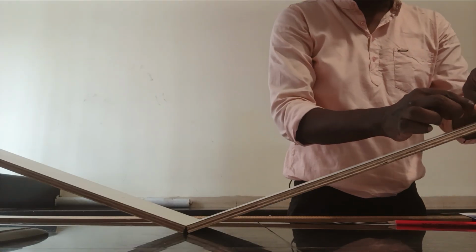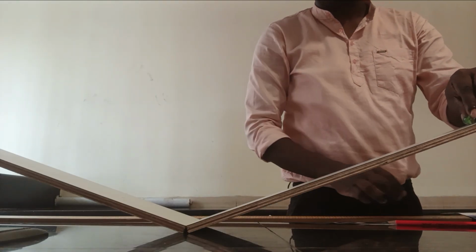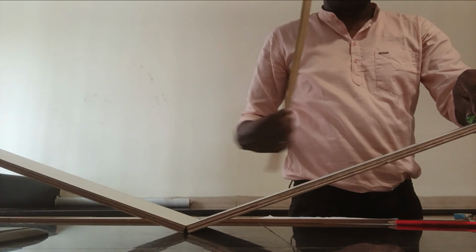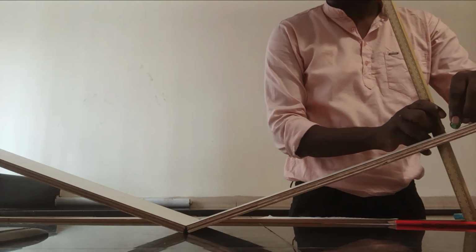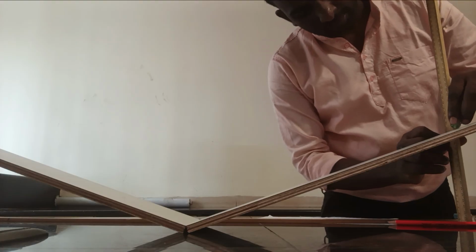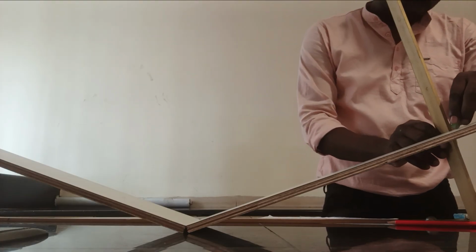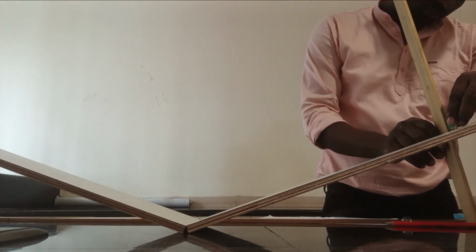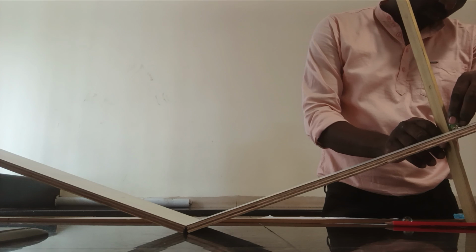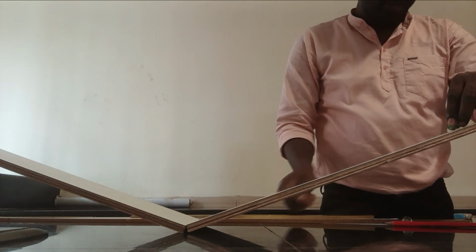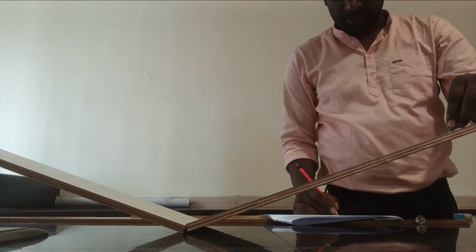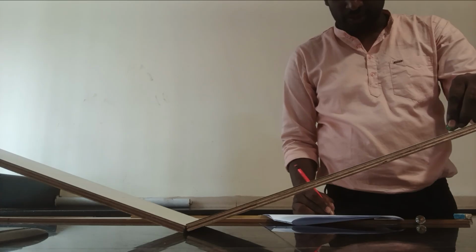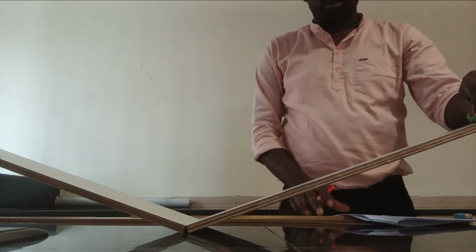I keep it here, and I will measure how much height there is. Height is 16.5. So the first reading, h1 is 16.5. I keep it here.